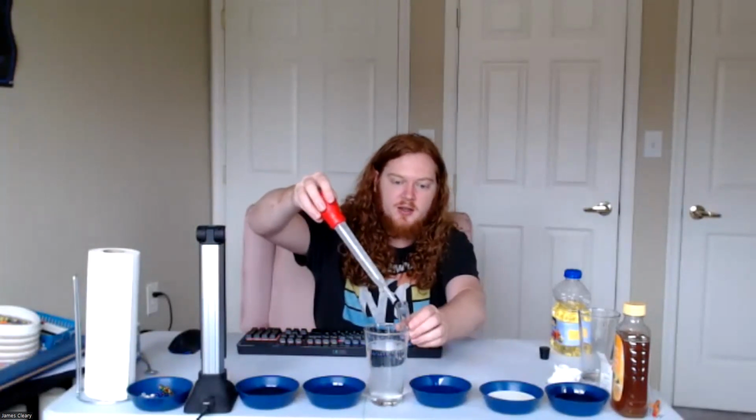I'm going to start by pouring some water. But I'm not going to fill my container all the way up. So now I just have a container maybe about halfway filled with water.